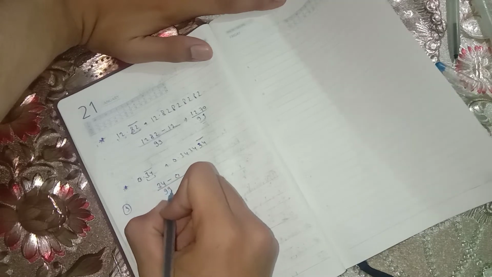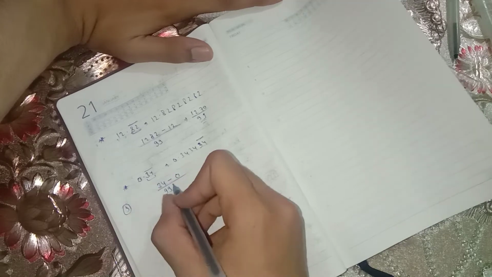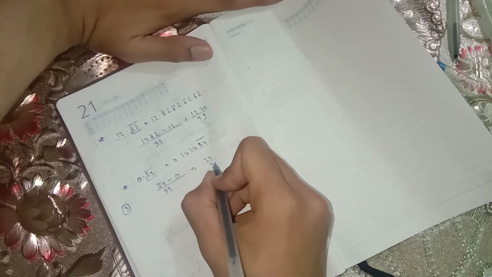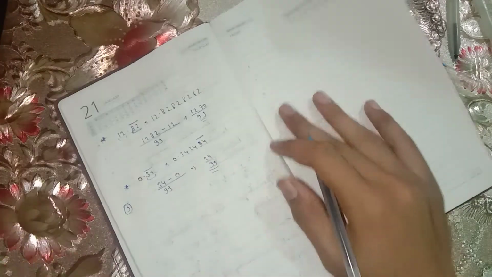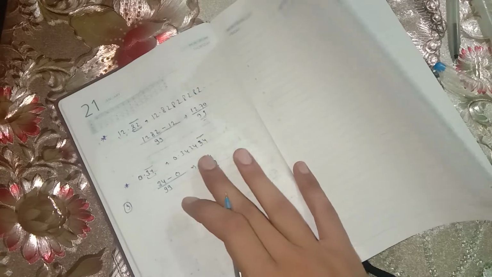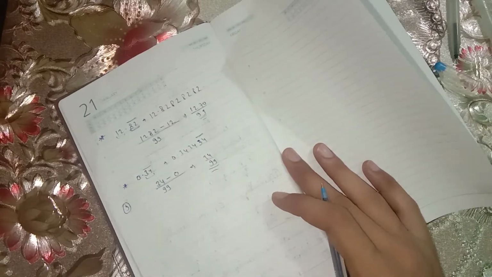So 99. Now between the point and the repeating number we do not have any digit, so we will not write any 0 here. So what will it become? 34 upon 99. So this is our answer. Okay, so this is how you can convert non-terminating but repeating numbers into the form of p by q.